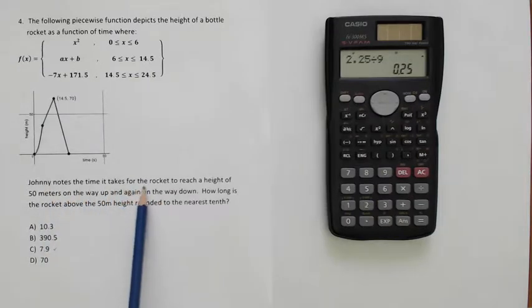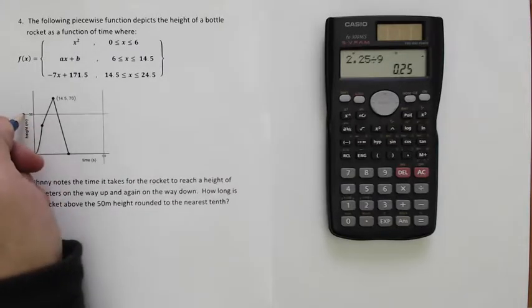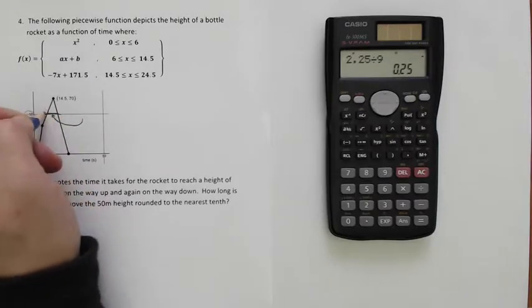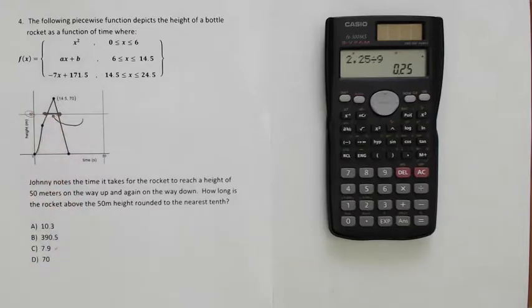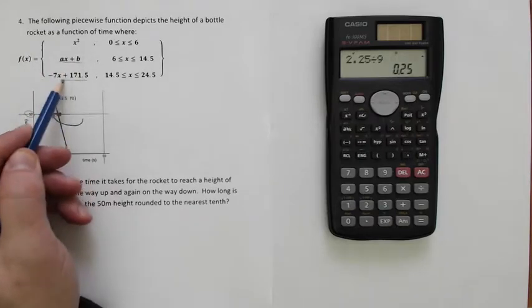And we want to know that Johnny notes the time it takes for the rocket to reach a height of 50 meters on the way up and again on the way down, and how long the rocket is above 50 meters of height. So where is the rocket at 50 meters of height? It will be right here, there and there. In other words, Johnny wants to know what is the difference in x's between this point and this point when the y is 50. It's going to be 50 on the second function and on the third function.